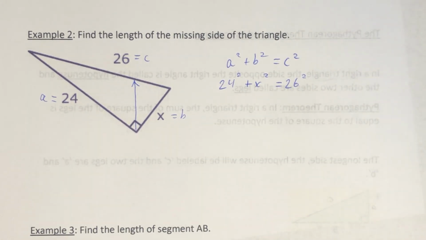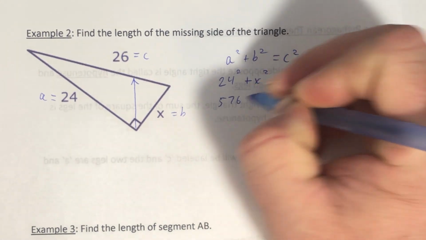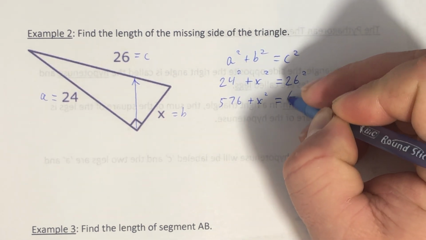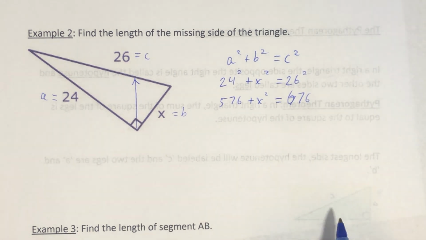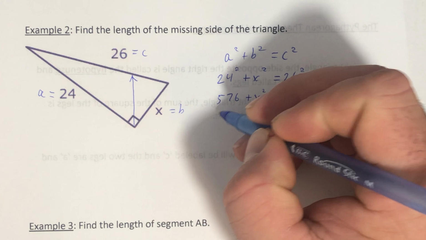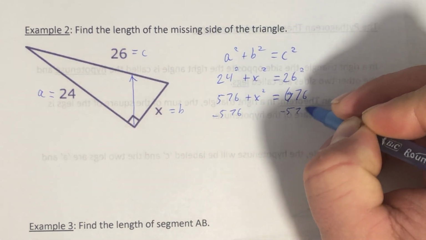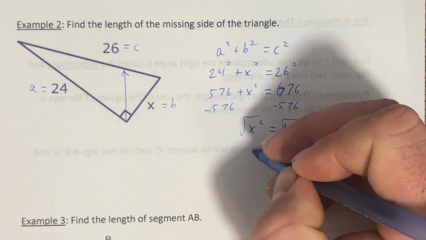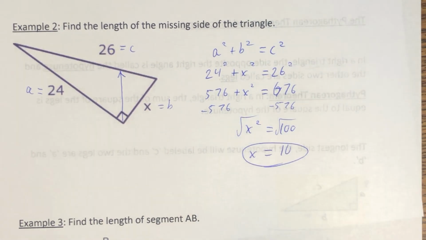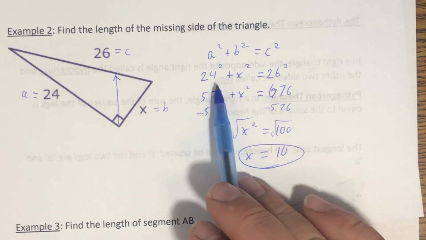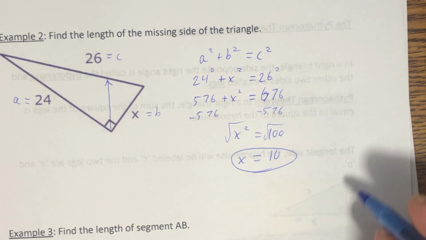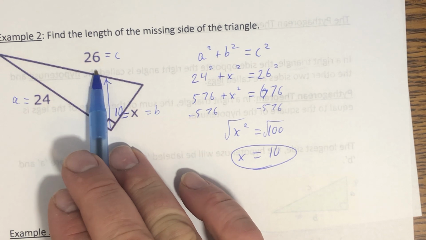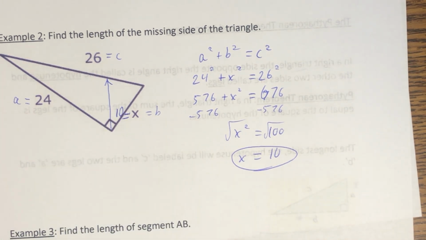Here I can square those numbers. 24 squared is 576, plus x squared equals, and 26 squared is 676. Now we have to do some algebra steps to solve. I first need to subtract the 576 from both sides, and now I get x squared equals 100. The last thing we have to do is take the square root, so x equals 10. Because we were looking for a or b, we actually had to subtract these numbers. My missing side x was 10. And we can see that the 26 is in fact my longest side, so that checks out.